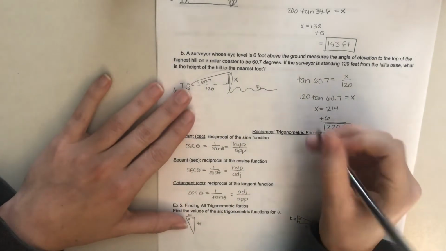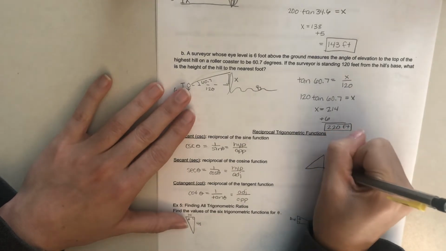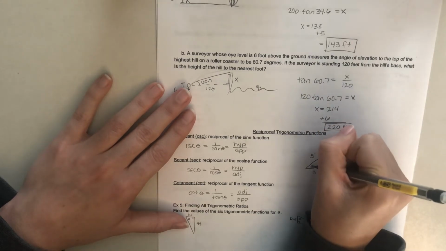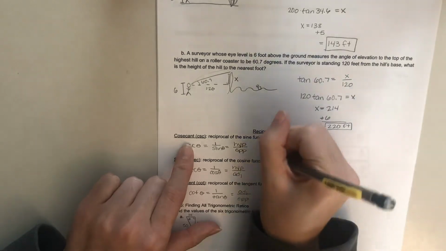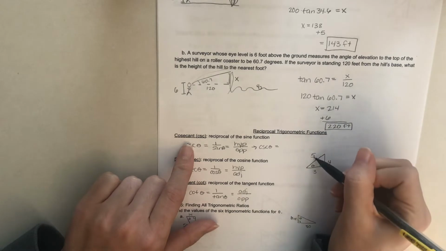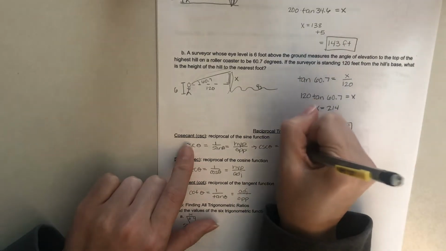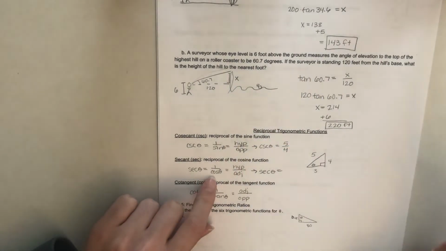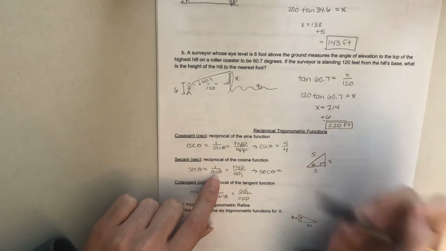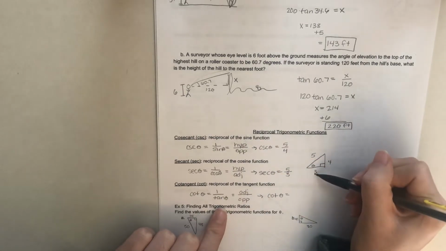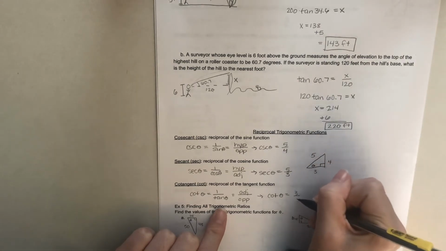Okay, so if I am looking at a triangle, we'll use the 3, 4, 5 again. This will be theta. So my cosecant for this case is hypotenuse, so 5 over opposite, so 5/4. My secant theta is hypotenuse, so 5 over adjacent, so 5/3. And then my cotangent is going to be adjacent over opposite, so 3 over 4.